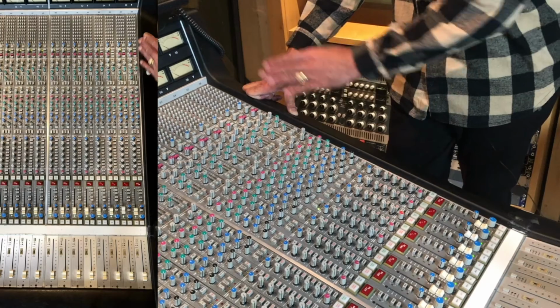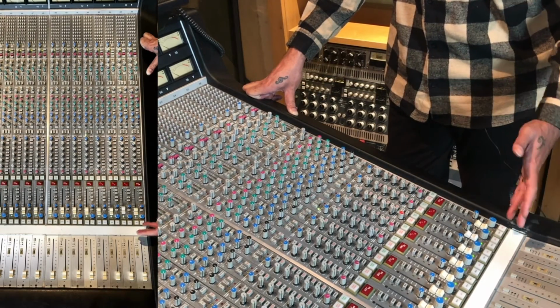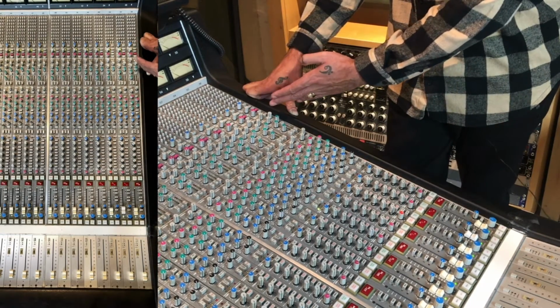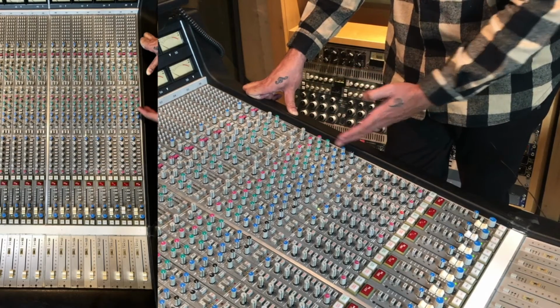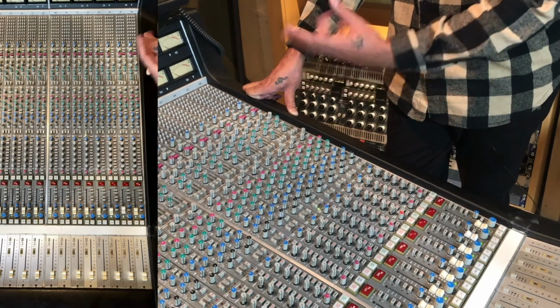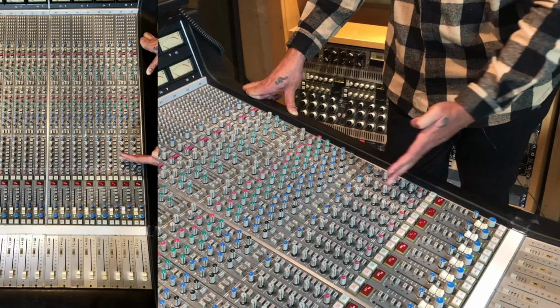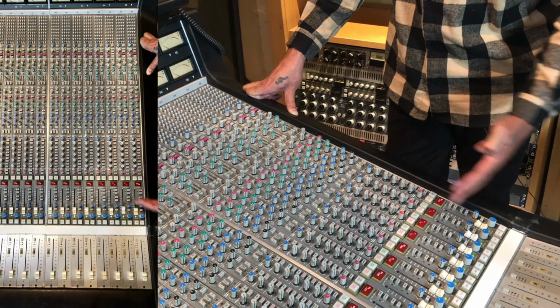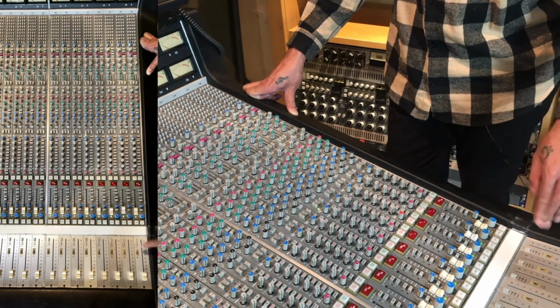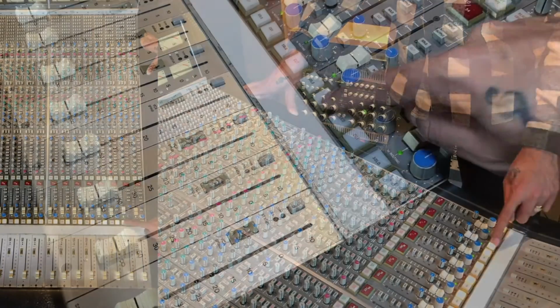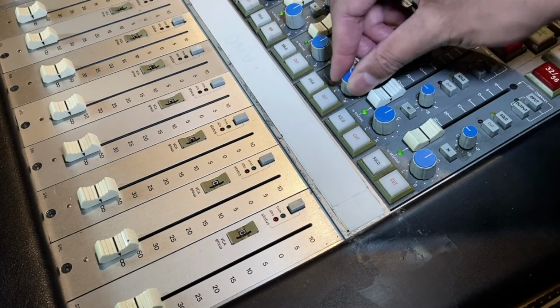However, the signal flow is exactly the same. You've got an input section from gain. You then go through some certain effects, whether that's dynamics or EQ. On the smaller mixer, it was just EQ. You then go through an auxiliary section, and then you go down through to your fader section, where you have things like your pans, solos, and mutes.